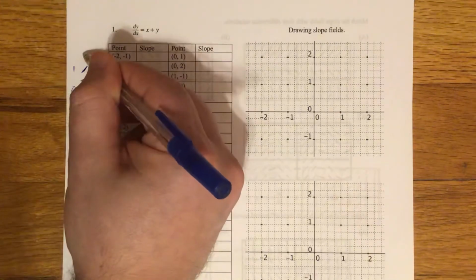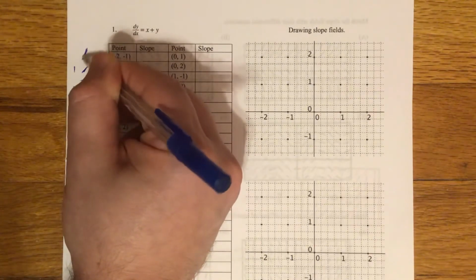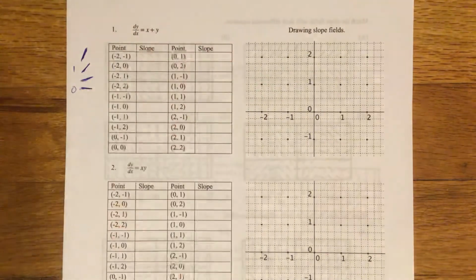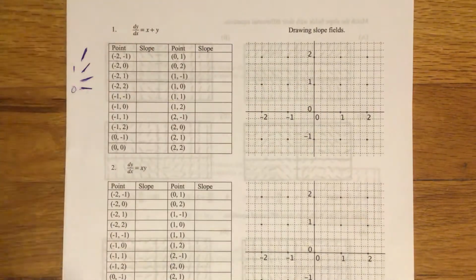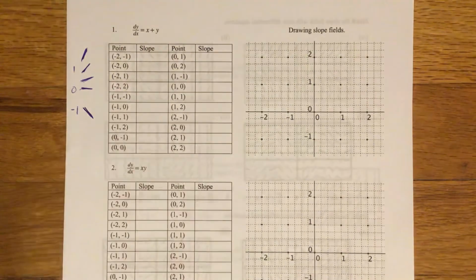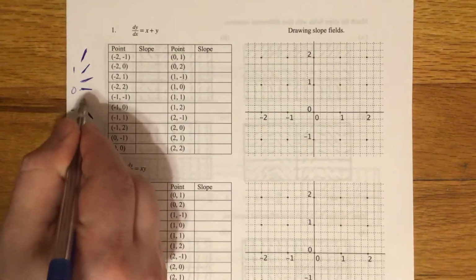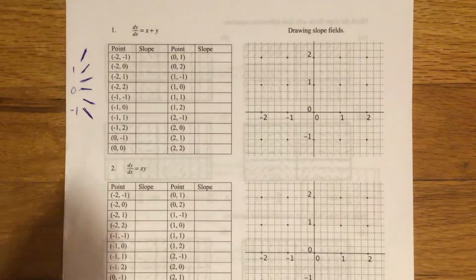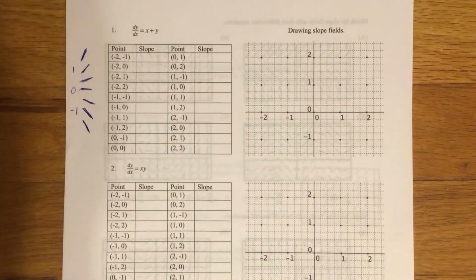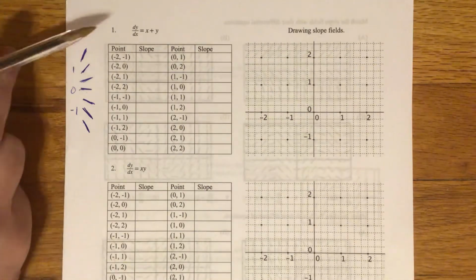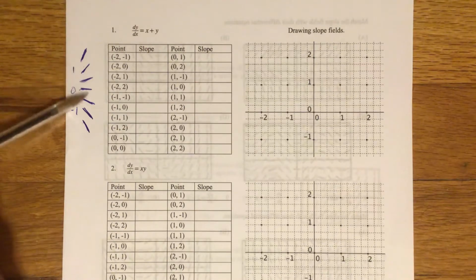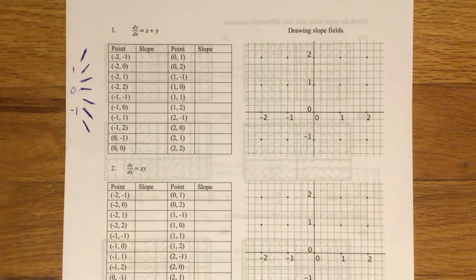For a slope steeper than 1, try to make them look pretty steep, like up 2 over 1, or if it was super steep, you'd make it even more vertical. If you do negative slopes, a slope of negative 1 would be downward at a 45 degree angle. Fractions like negative a half might look like that, and then negative 2 or steeper would look something like that. So when I calculate these slopes using this equation, I'm going to graph them according to this. I'm just going to do my best.